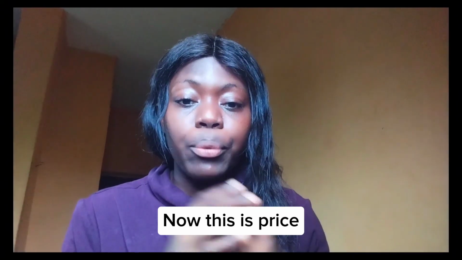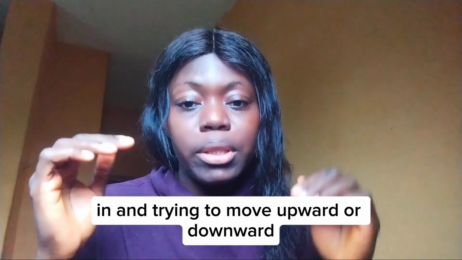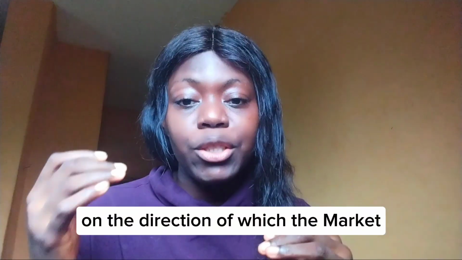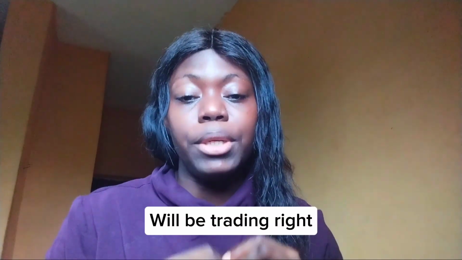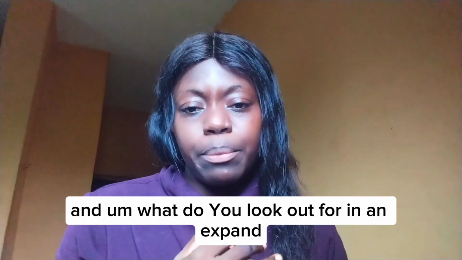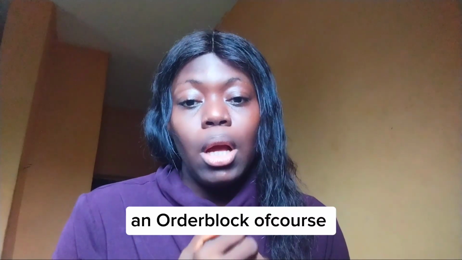Now this is price breaking out of those levels which price has been ranging in and trying to move upward or downward. Now these are market makers trying to make a decision on the direction in which the market will be trading, right? And what do you look out for in an expanding market? In an expanding market, you look out for what? An order block, of course.